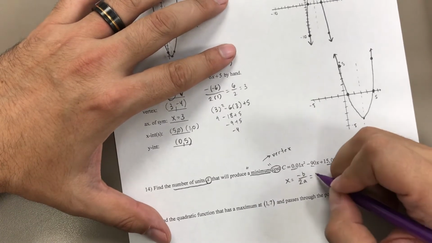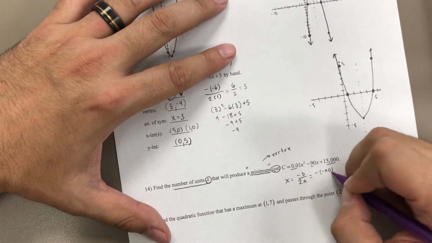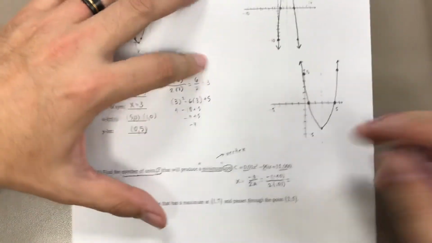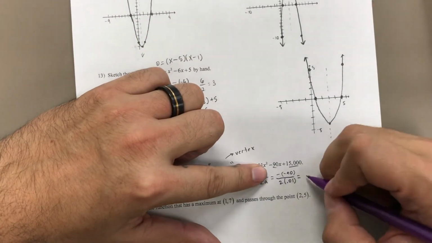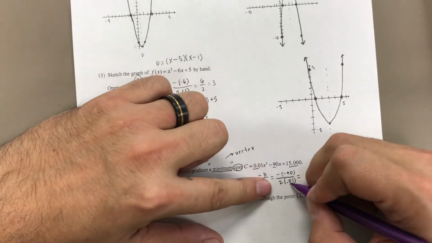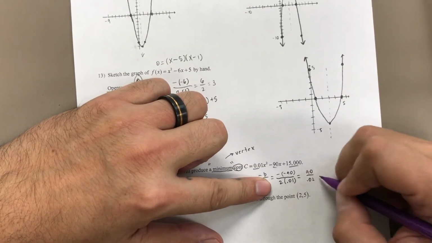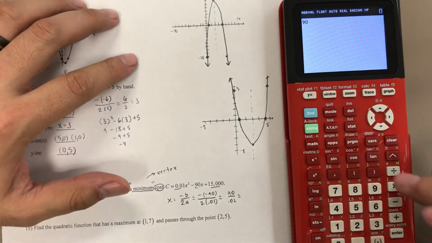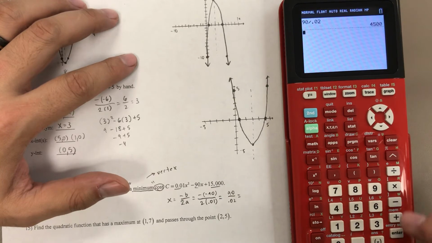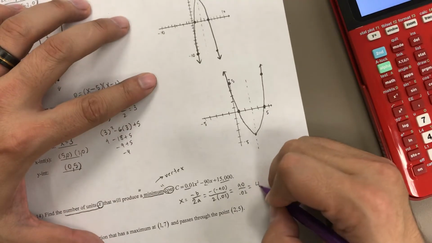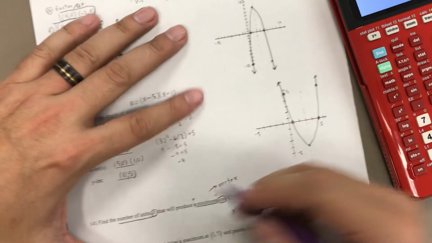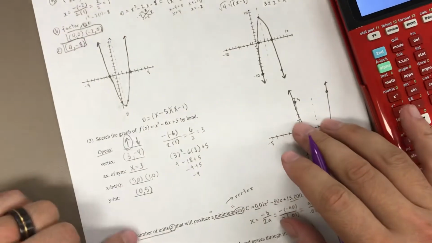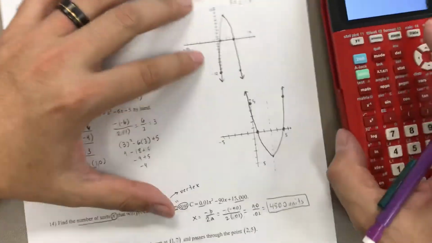Our b value is negative 90, so the negative 90 over 2 times a, and a in this case is 0.01. All right, so the opposite of negative 90 is a positive 90, and then 2 times 0.01 is 0.02. And then we can just do this in our calculator at this point. So 90 divided by 0.02, and that's going to be 4,500. So 4,500 units for our answer. Just conveniently, the units on x are units, so that's what we need to do.